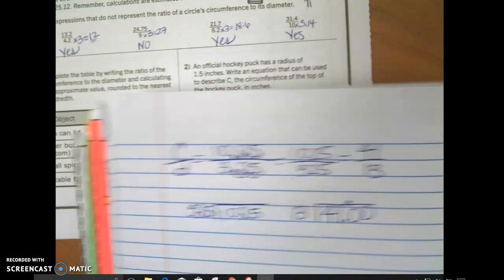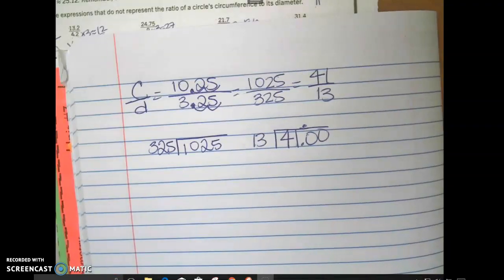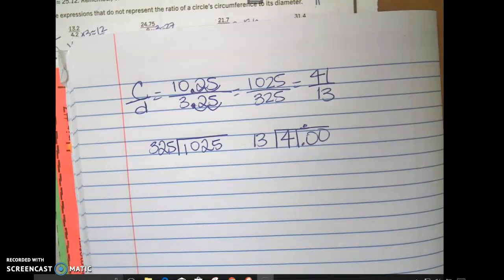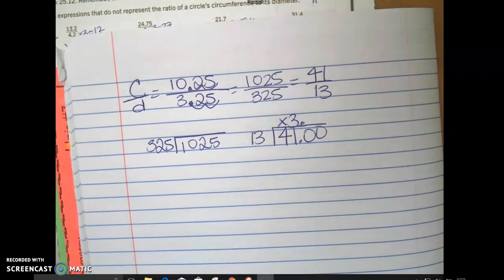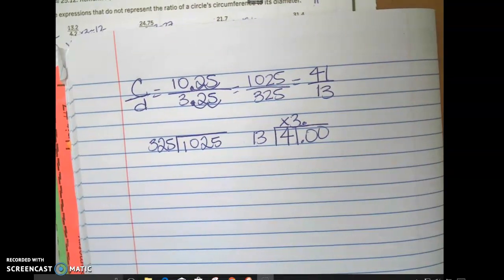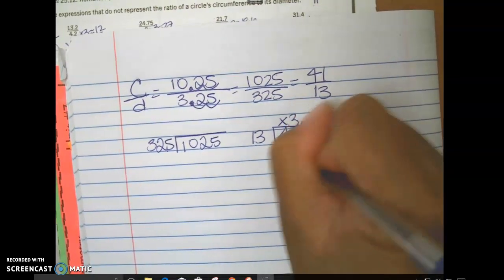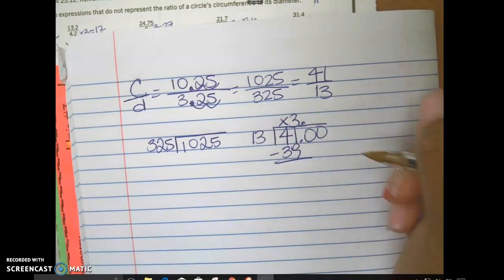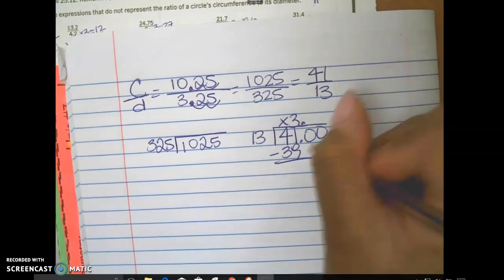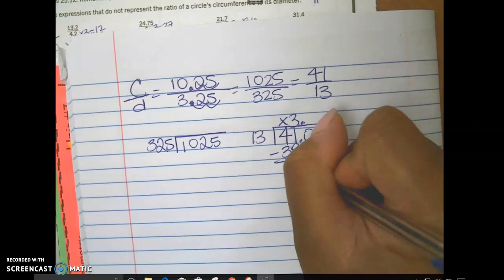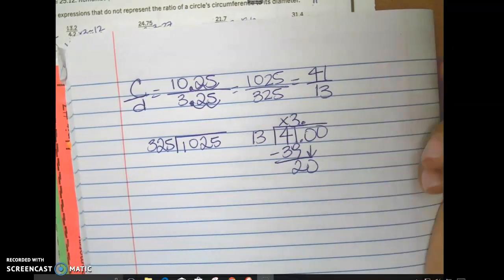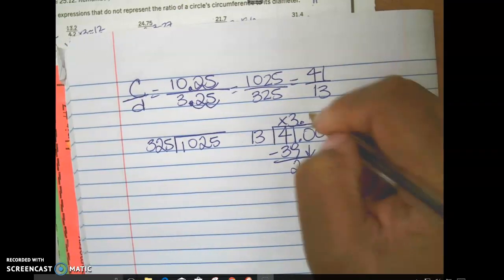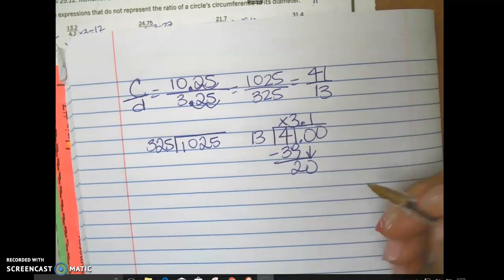13 goes into 41 about how many times? 3. Good. 3 times 13 is what? 39. Good. 41 minus 39. 2. Bring down the 0. 13 and the 20. 1 times 13. 13.